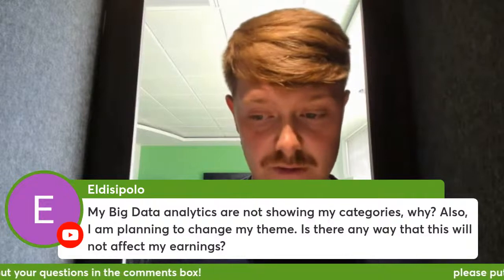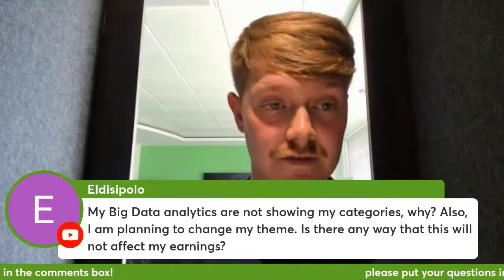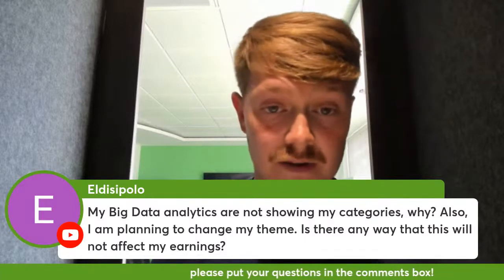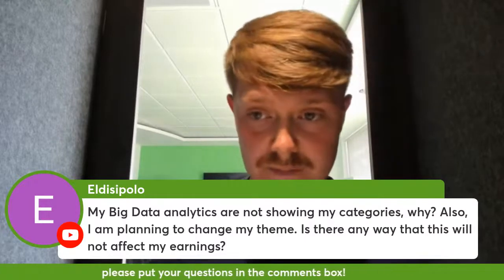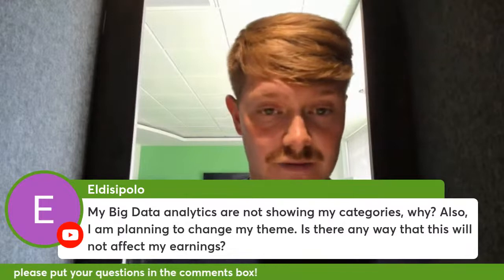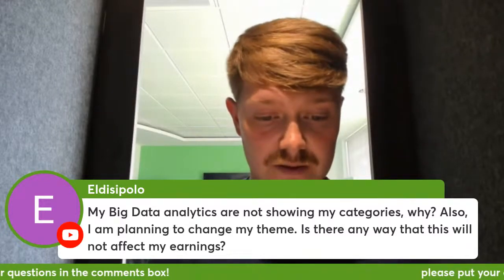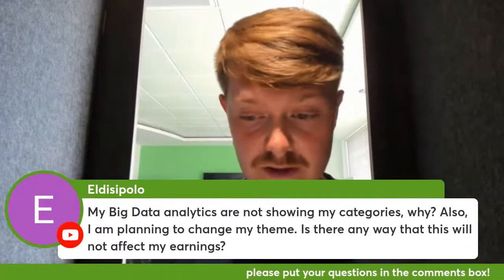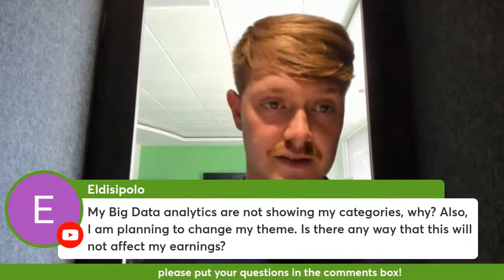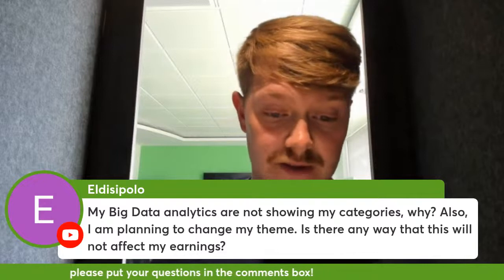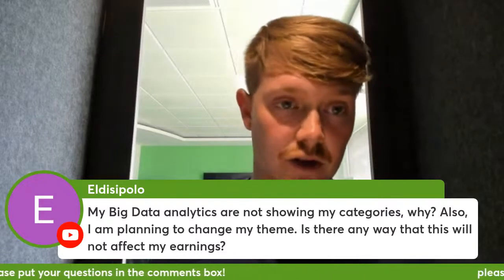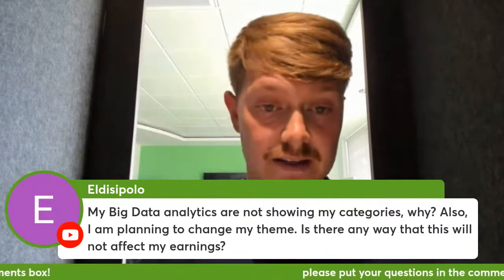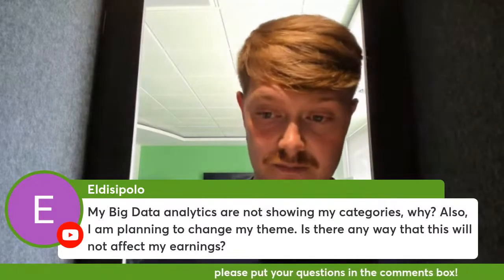If you're using the WordPress plugin for your ads, this should mitigate the effect of changing the themes. However, there can still be some effect to revenue. I'm not sure how far through the process with Ezoic you are. However, if you're still relatively new to Ezoic and you're considering changing themes, I would say that now is the time to do so, as opposed to when the site is fully optimized in a few months' time, because that's when you would see a bigger hit to revenue by changing the theme.